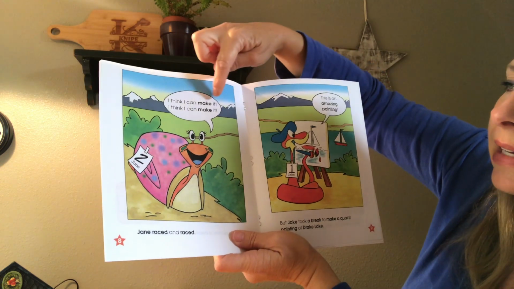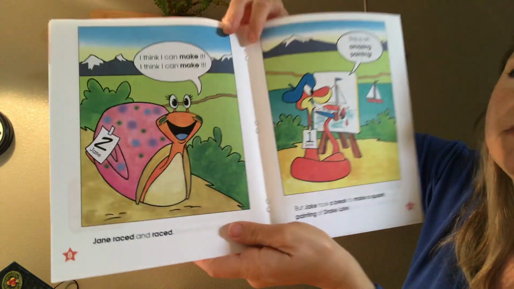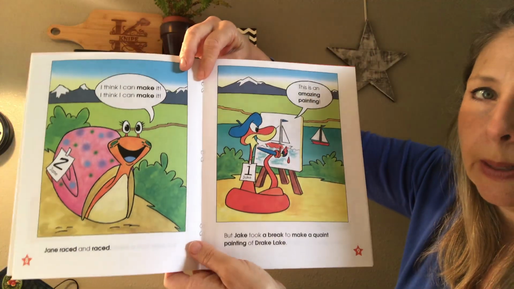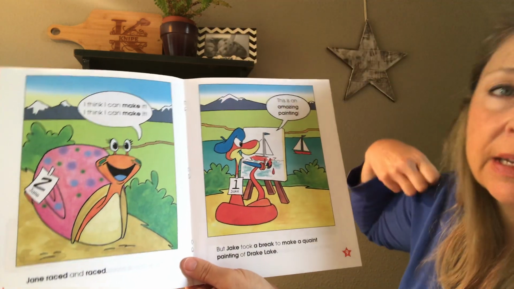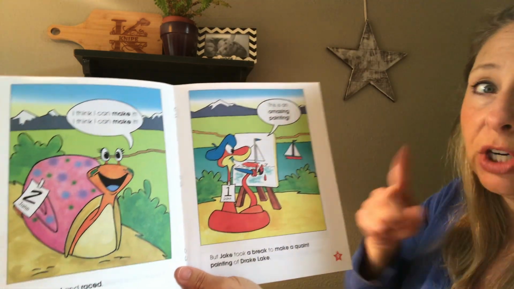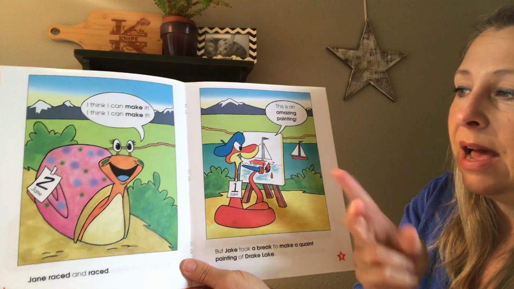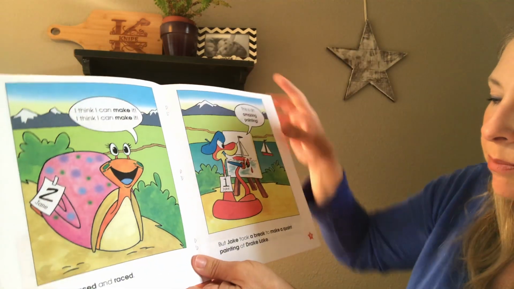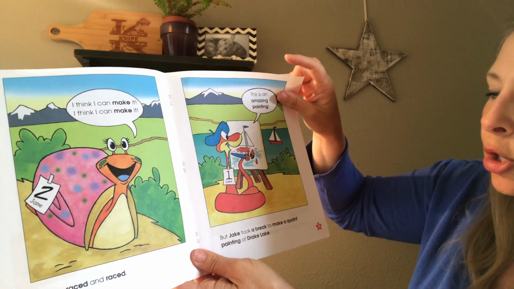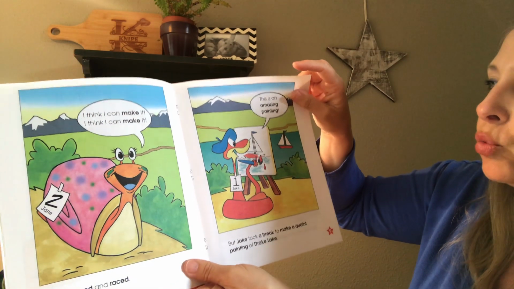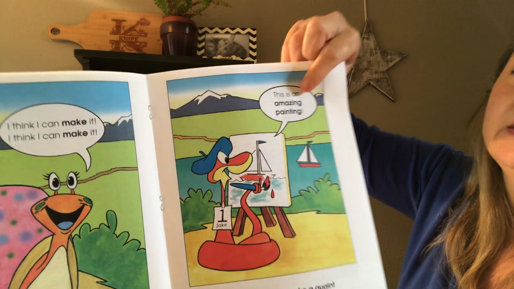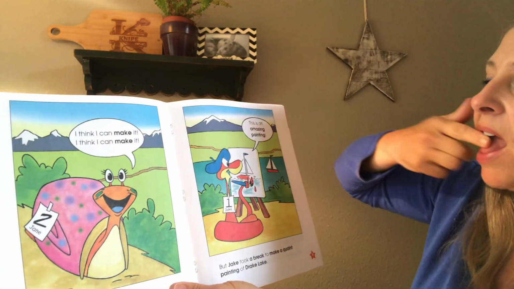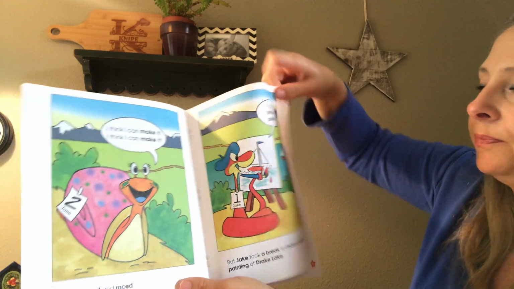Jane raced and raced. I think I can make it. I think I can make it, said Jane. She kept going. But Jake Snake stopped again. First it was to bake a cake. Now he is painting. Let's see. But Jake took a break to make a quaint painting of Drake Lake. This is an amazing painting, says Jake the Snake.